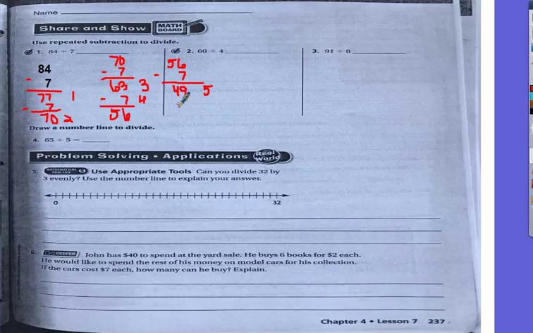Then another minus 7. I'm not going to write it all out. It'd be 42. That would be 6. Next would be 35, that'd be 7. Then 28, that'd be 8.